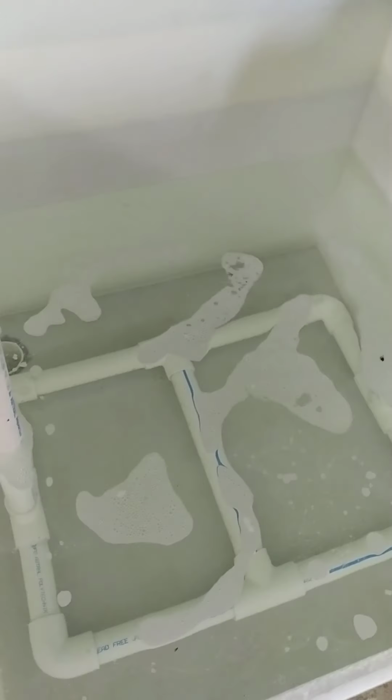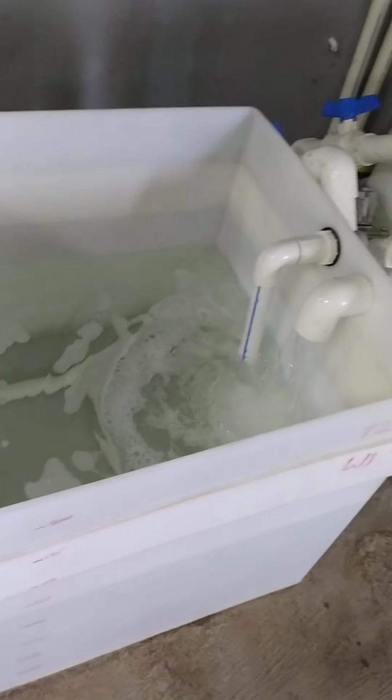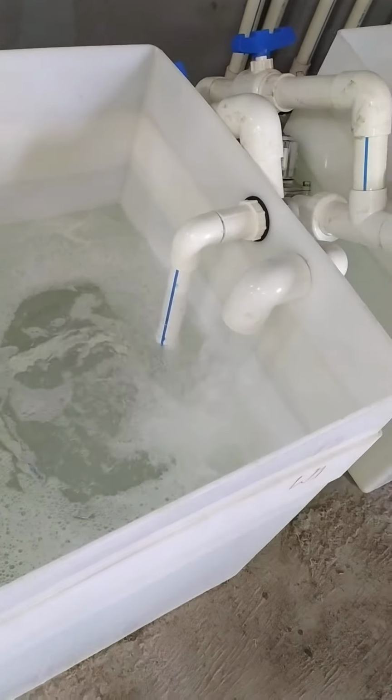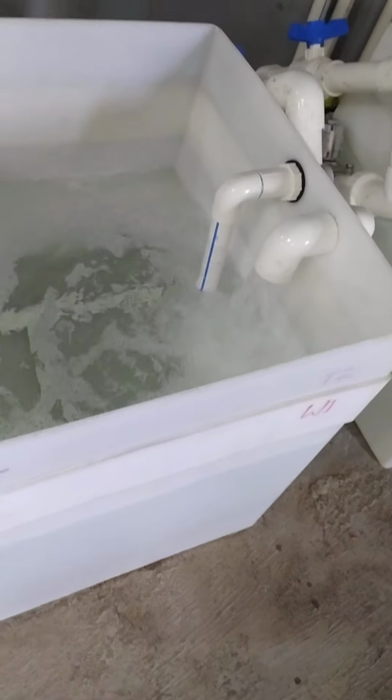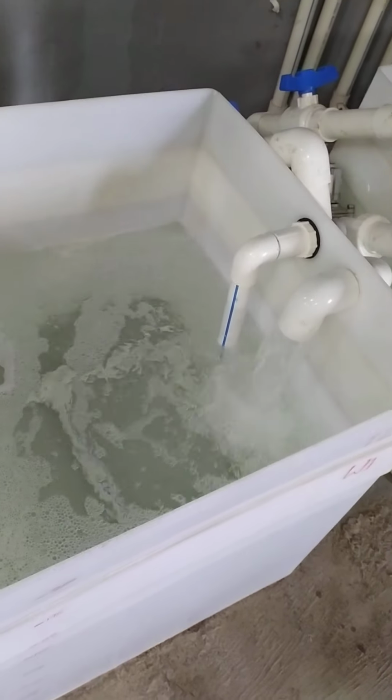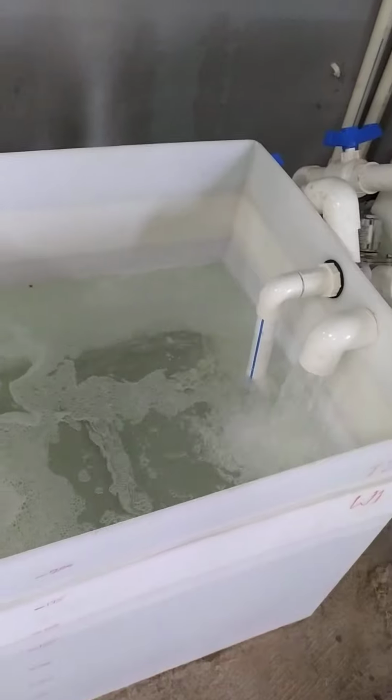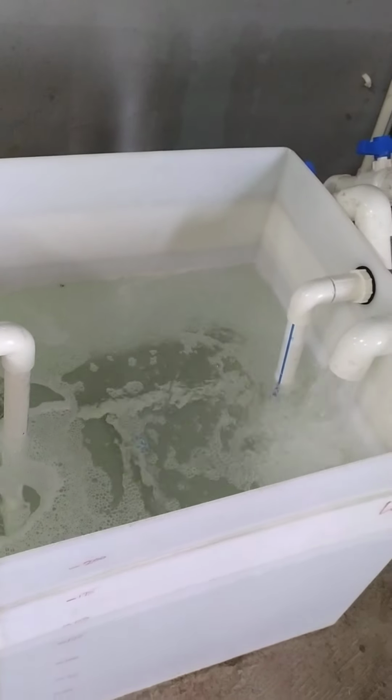And here, this is for rinsing. The water is coming here. Once the desired volume comes in, it stops automatically, and agitation starts automatically.